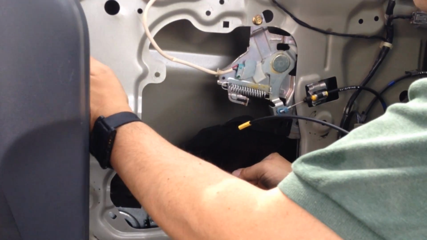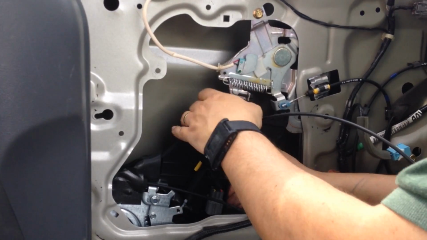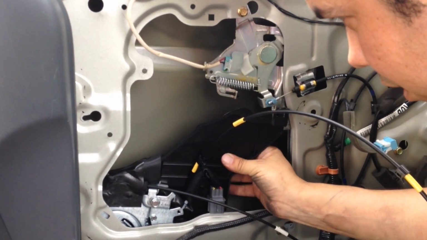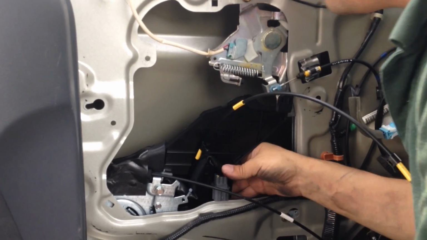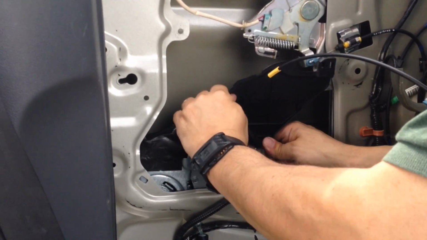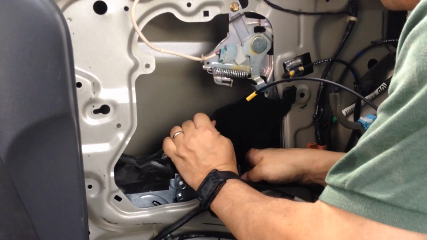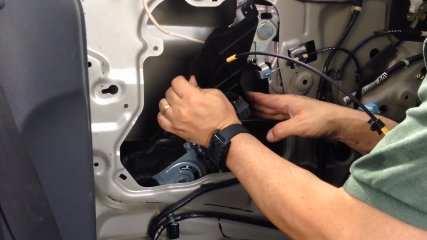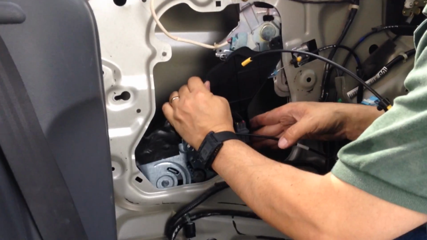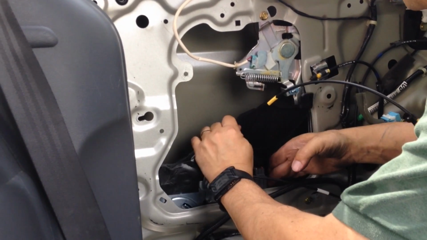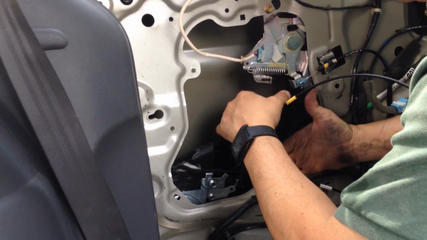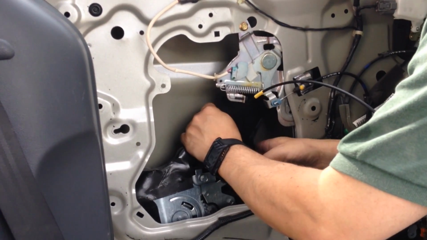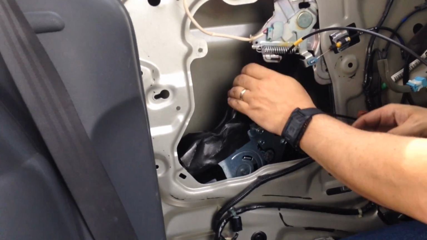I'm pushing it there, and you can see the door is also moving. Oh, something cracked. You want to try not to break anything, because like I said, this is a new part. But I need to get it in. I need to get it in, and the only way I see it in is if I... There you go. Now it's in.